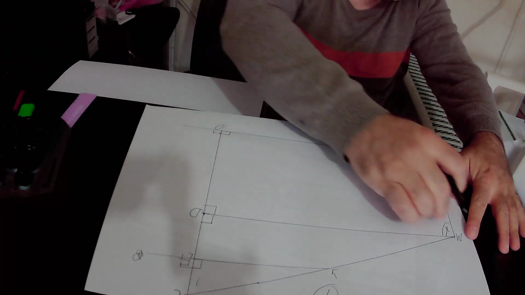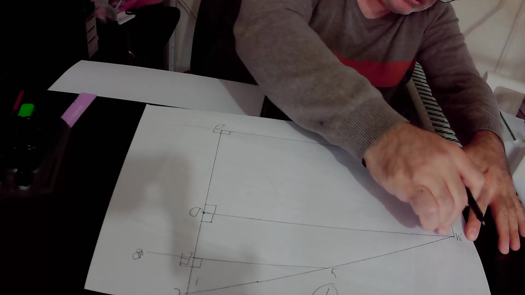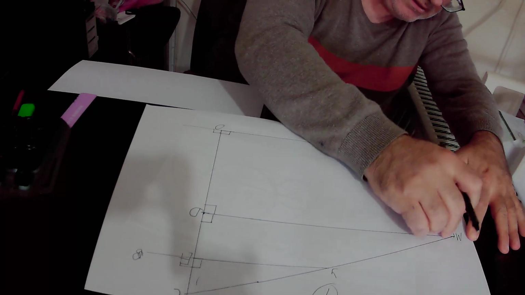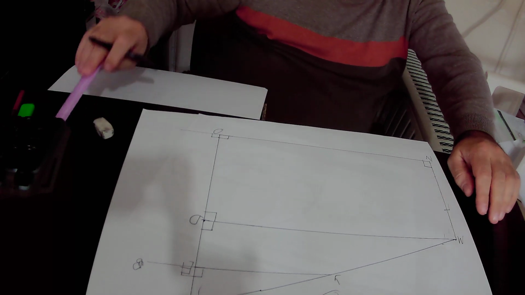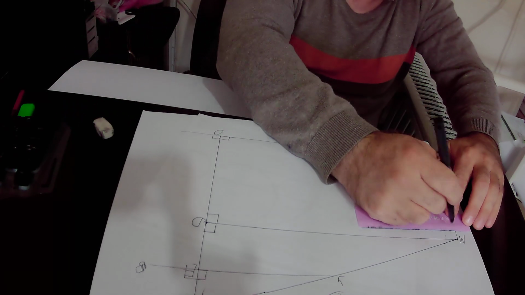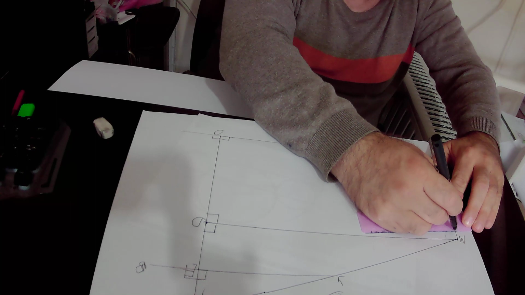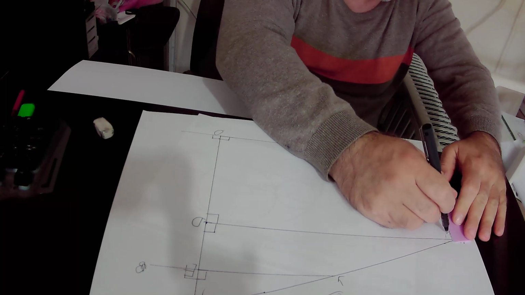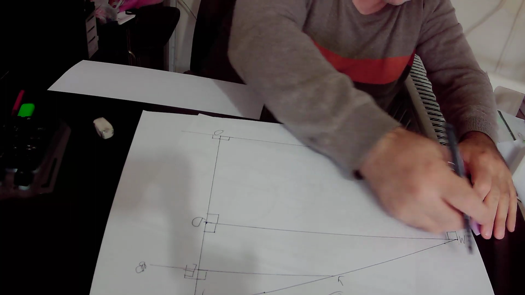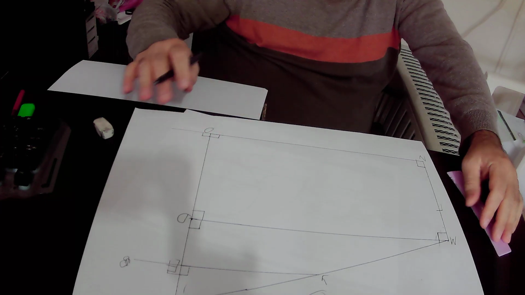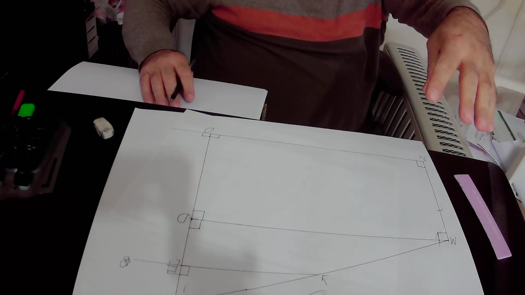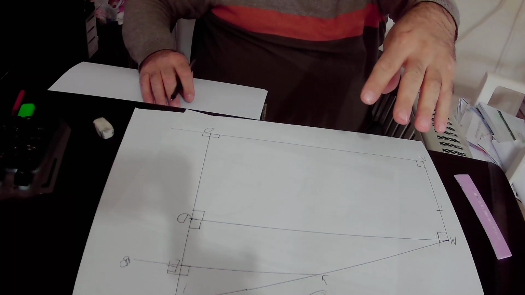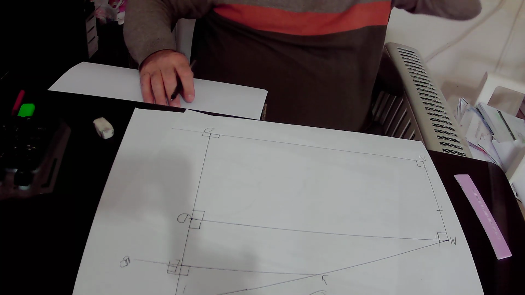So you can write here that this angle is a right angle, equals 90 degrees. So as you can see from the drawing, quadrilateral MNOD has four right angles.